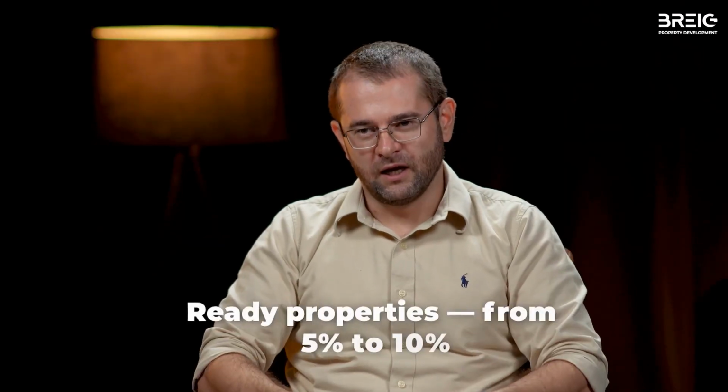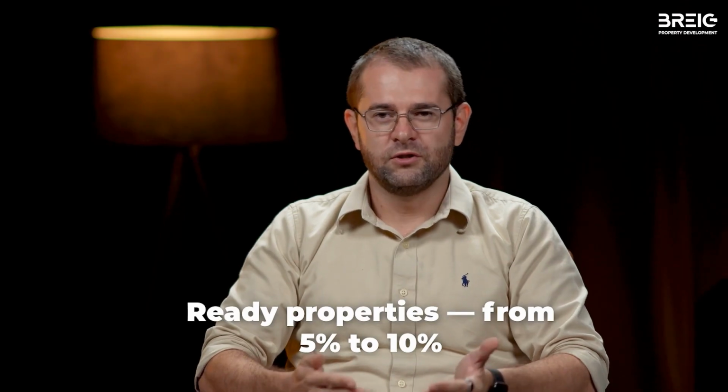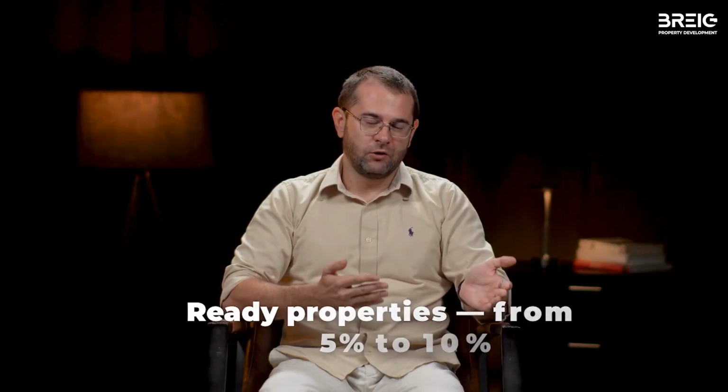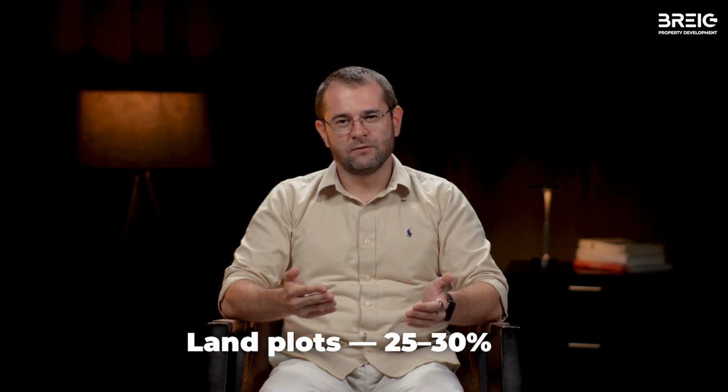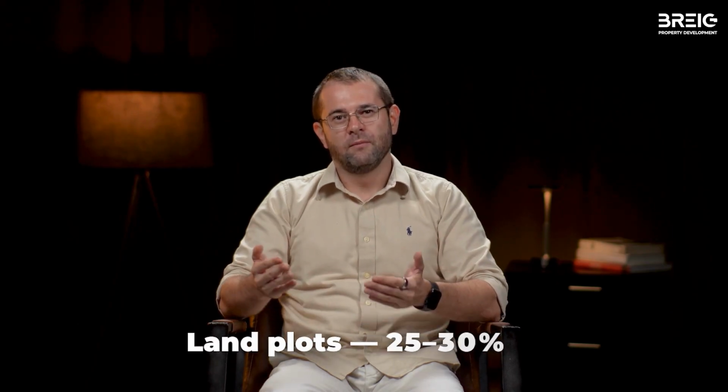It is precisely this increase in tourist flow that drives demand for real estate and as a result pushes property prices up. This has led to the fact that, on average, completed properties in Bali have appreciated by 5 to 10% per year, while land plots in the most sought-after areas have sometimes increased in price by as much as 20 or even 30% per year.